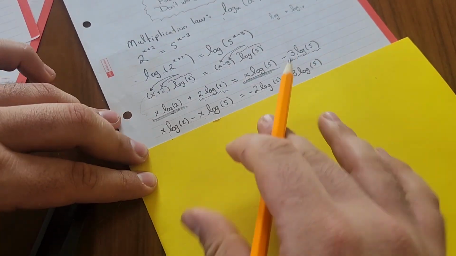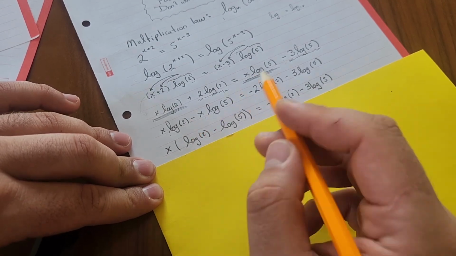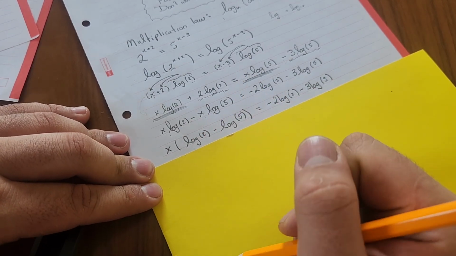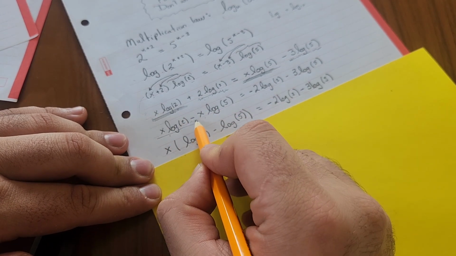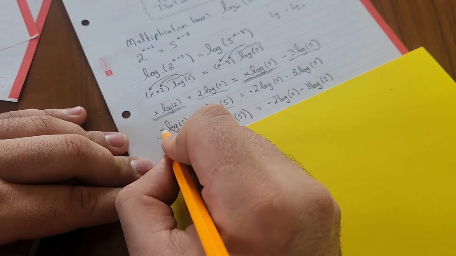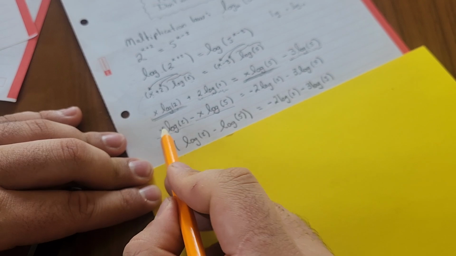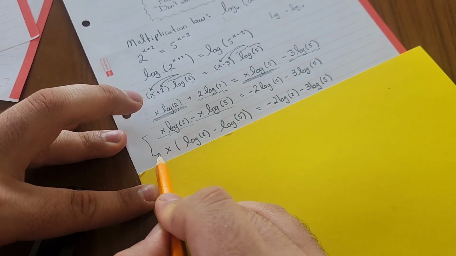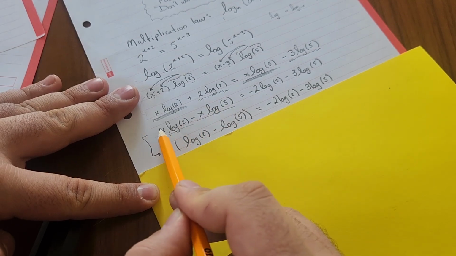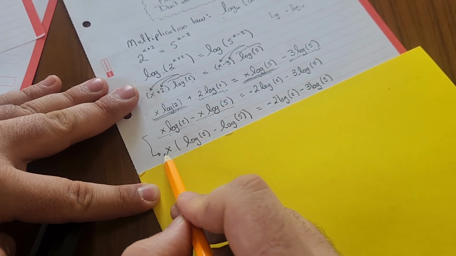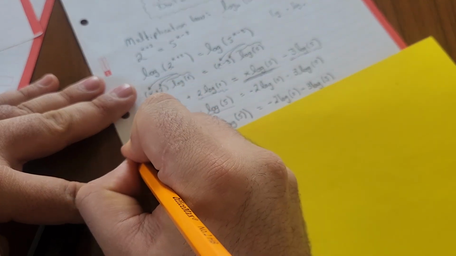Very nice. The second to last part of my procedure. So look, here I have x log 2, x log 5. So x is multiplying this number and x is multiplying this number. What I am doing from this to this is that I am factoring the x. I am pulling the x, no, from these two terms. So this becomes x times log 2 minus log 5. So here I am just factoring.